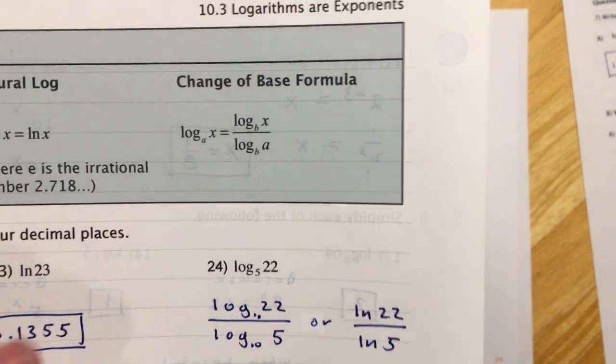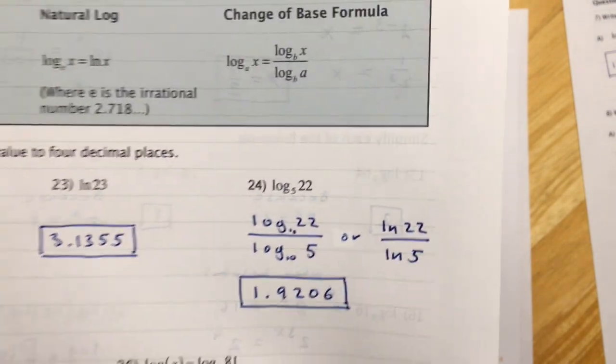And then we get the change of base formula. And I'll do this when we get to a problem.